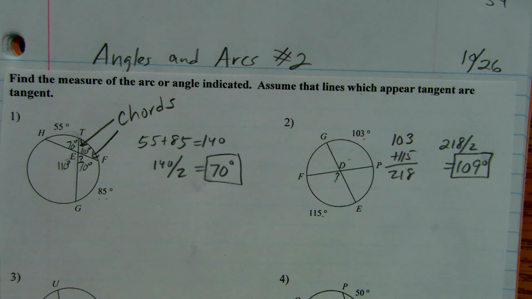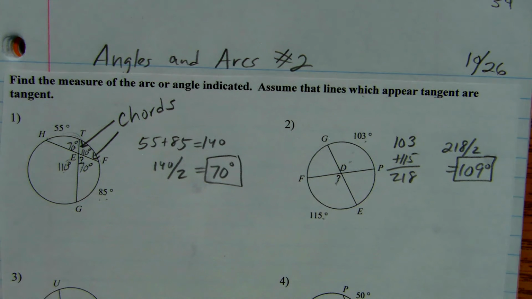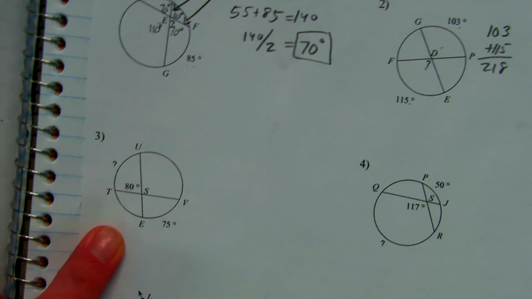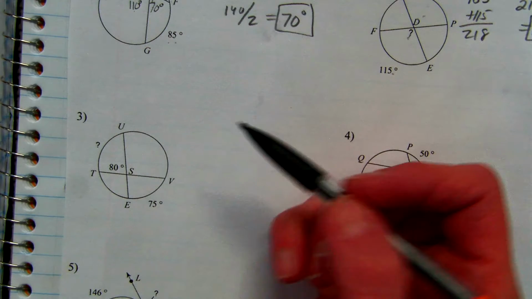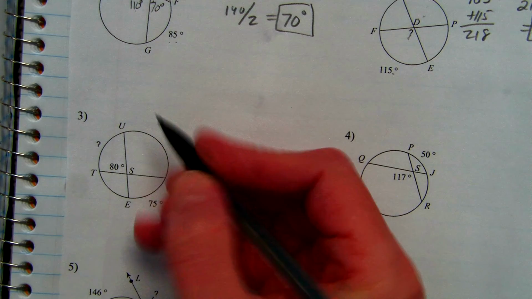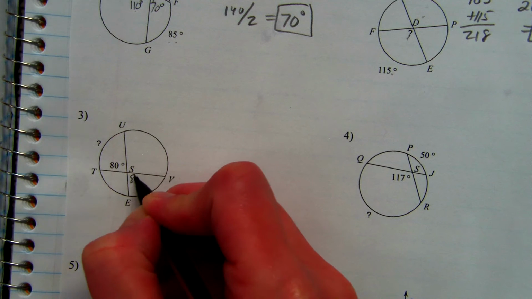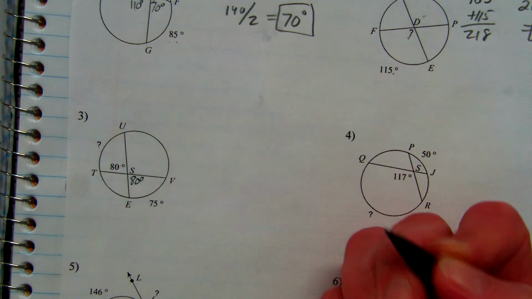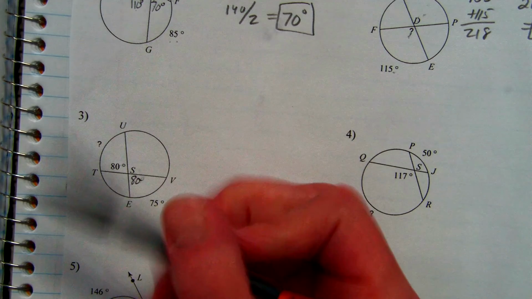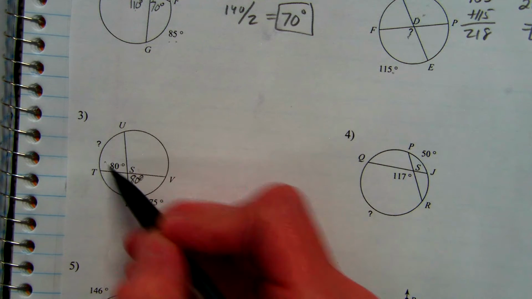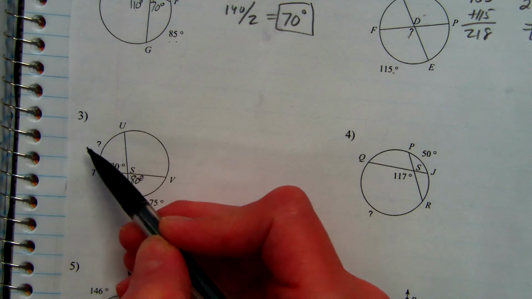It gets a little trickier if they give you an arc and an angle, but I'll show you how we can figure this out. There's a couple of different ways. So down here on number 3, they've given us 80 here. We know because they're vertical angles that this would also be 80. That's just something we've learned in the past. And we're trying to figure out, this would be the average of 75 and our question mark.